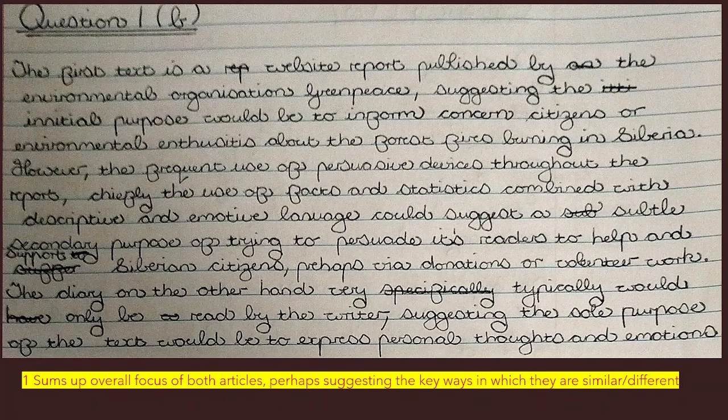Let's have a look at the student's 1B. Now remember, the very first thing we had to think about in our planning was basically the overall focus of both the texts, suggesting ways in which they are similar and different.